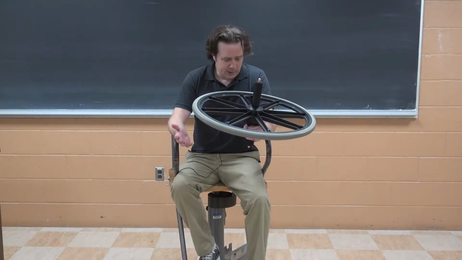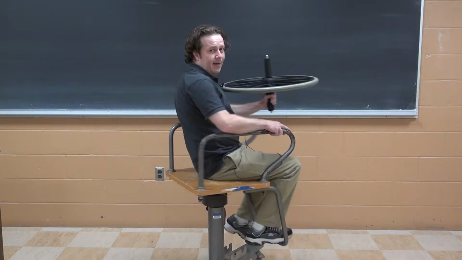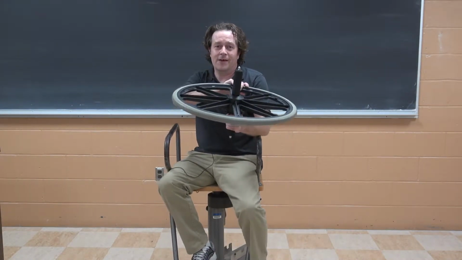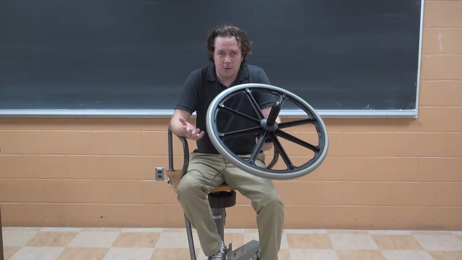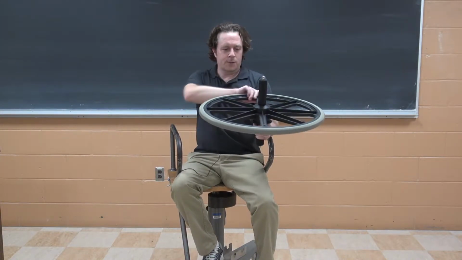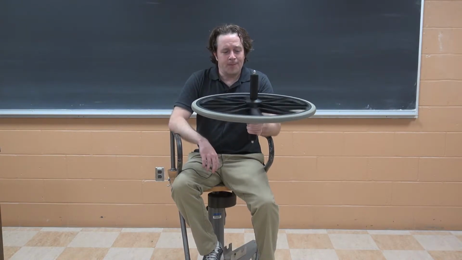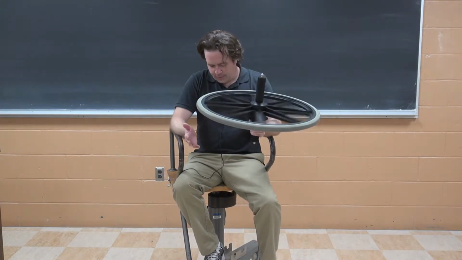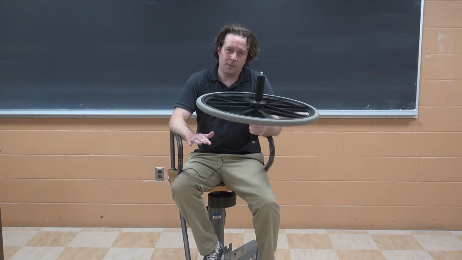So there's two components to this demo. One is this chair that rotates, and the other is this wheel that also rotates. You see, angular momentum is all about things rotating. So let's get this wheel spinning. All right, so now, if I lift my feet from the ground, I'll be in a state of equilibrium.